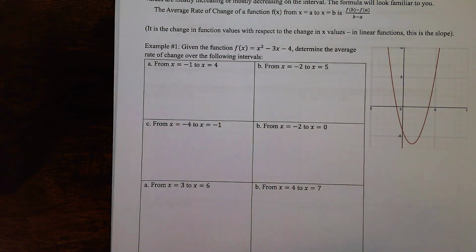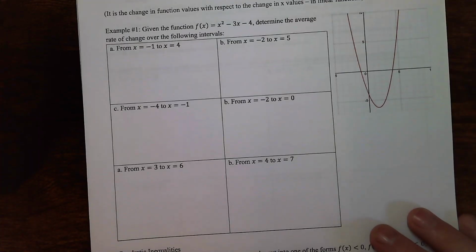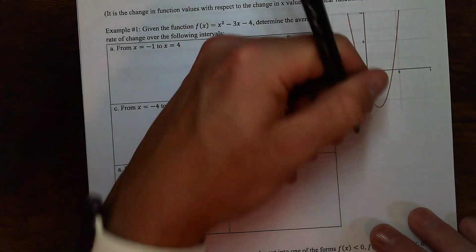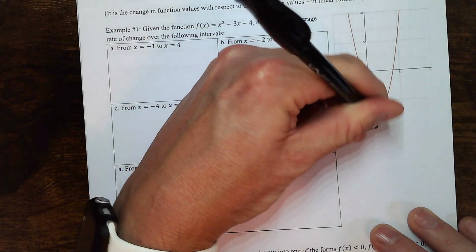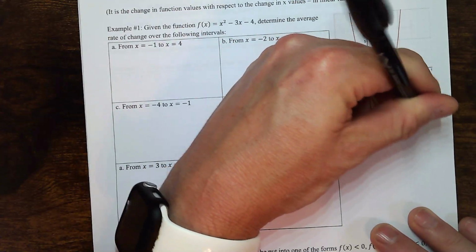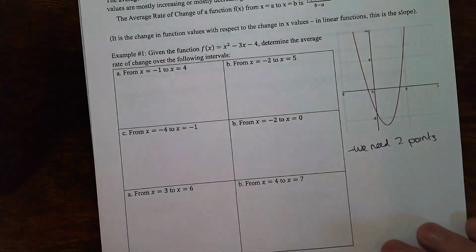All right, so now we're going to do quadratic average rate of change. We've done this before with linear. Now we're going to do quadratic. We're given a function and we've got to determine the average rate of change over the following intervals. Remember, to find the average rate of change, we need 2 points.